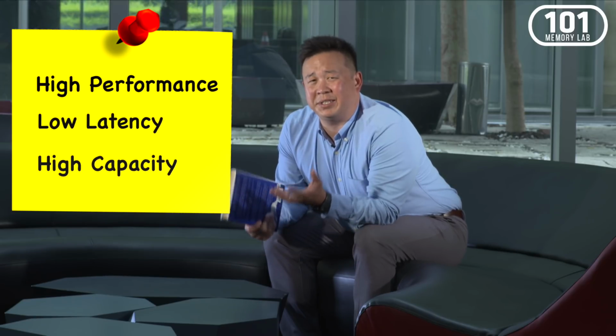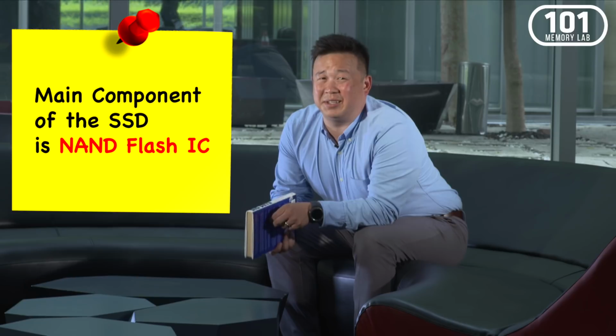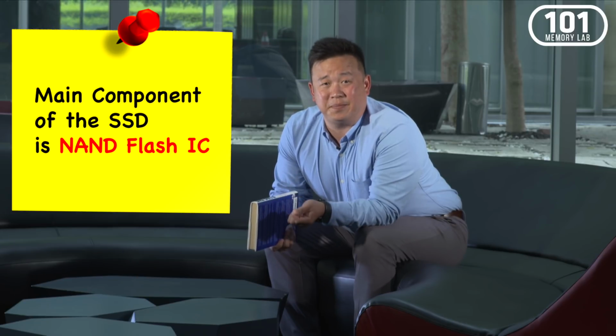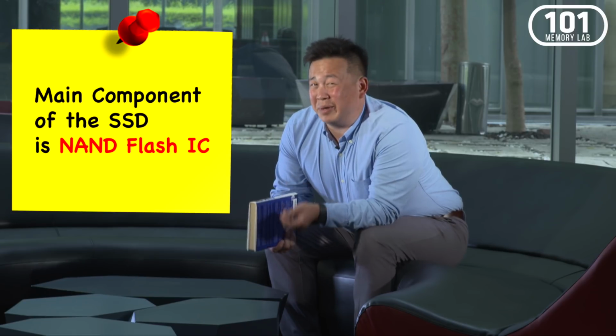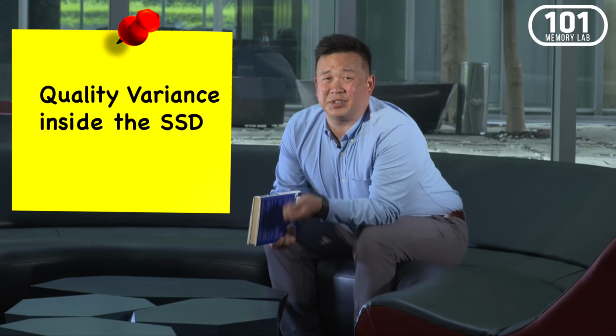Many of you have probably heard about the high performance, super low latencies, and the increasingly high capacities you get with SSD drives today. Some of you have maybe also heard that the key component inside these drives is a NAND flash IC. What you probably have not heard is that there's actually a quality variance inside these chips. And it's not as straightforward as you may think.